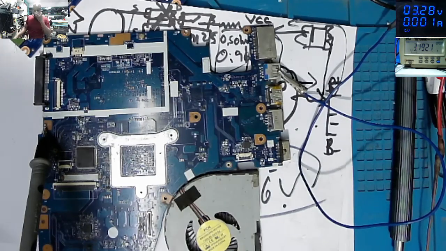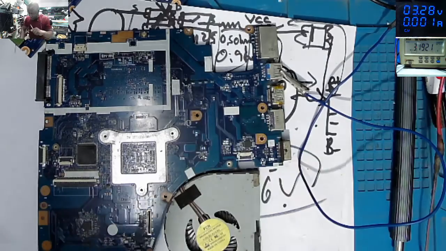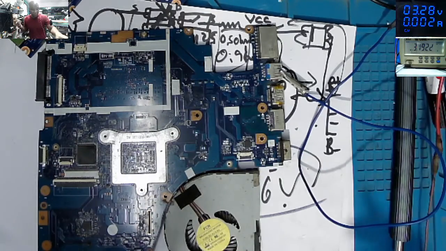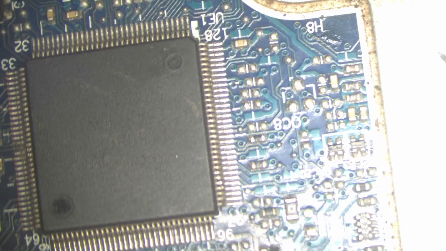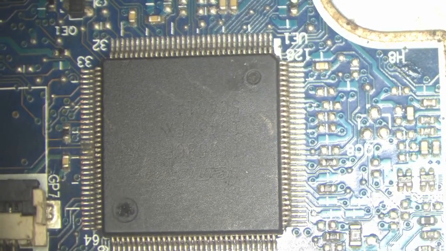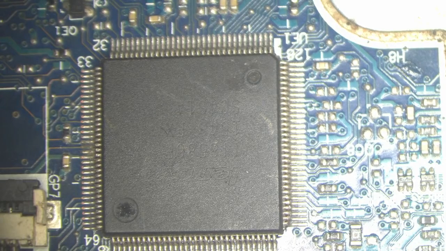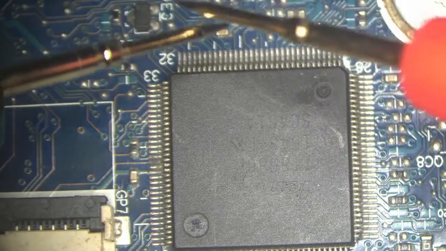Let's see. So, checking on the capacitors around the EC chip. We have this chip. This is Lenovo. You can't see the test meter, but you hear the sound.